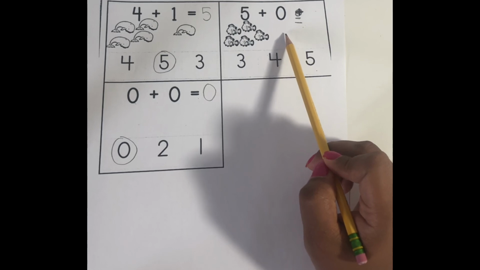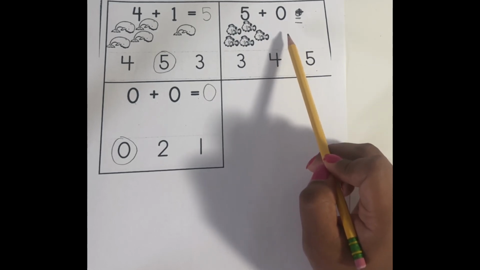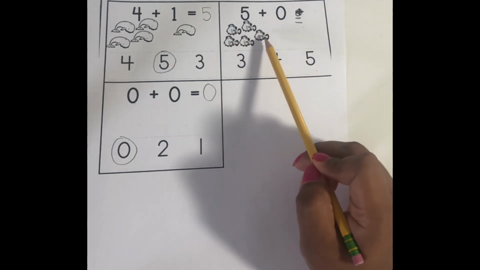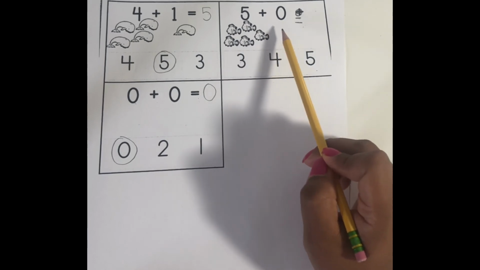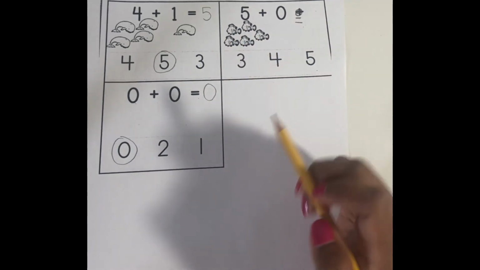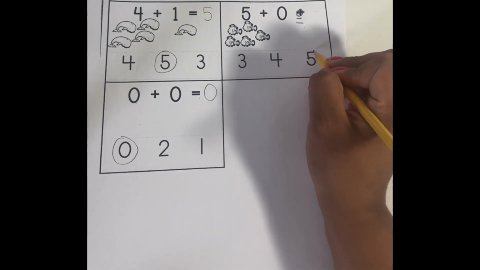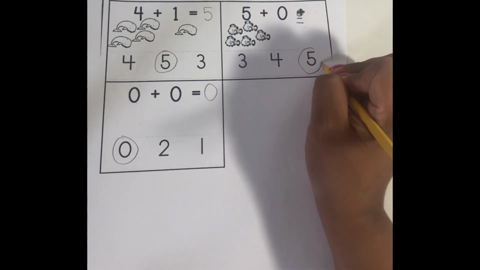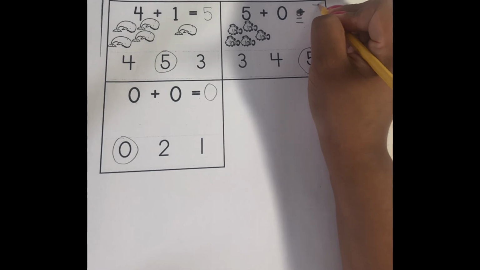How many do we have on the other side? 0. So let's go ahead and count how much do we have all together. 1, 2, 3, 4, 5. That's right. They only gave us 5. Let's go ahead and circle number 5 and write it here in the top.